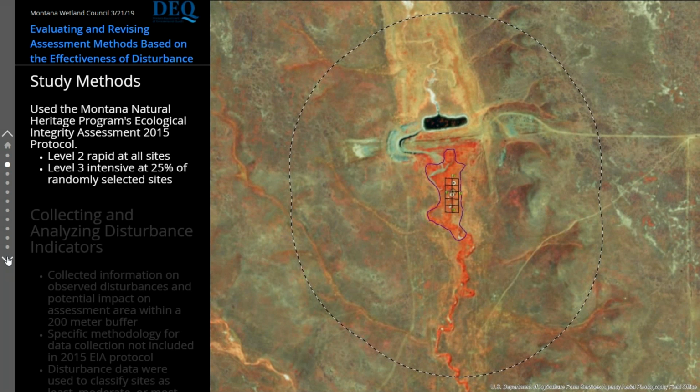So we used the Ecological Integrity Assessment Protocol developed by the Montana Natural Heritage Program. The one that we used, which I know has been updated numerous times, was 2015. We used 2015 because we were collecting data in 2014, 15, and 16, so we stuck with that 2015 protocol.